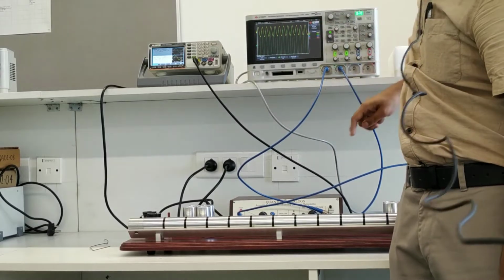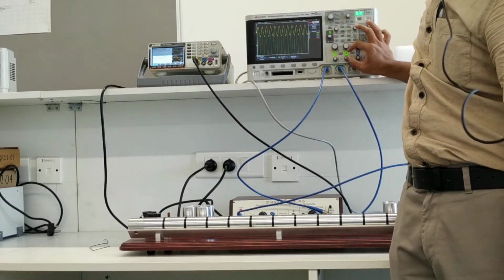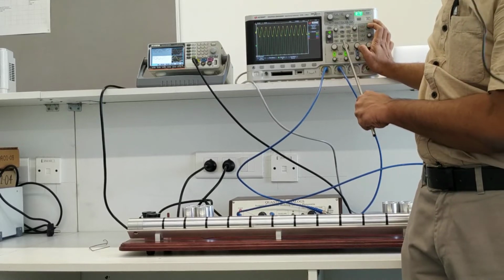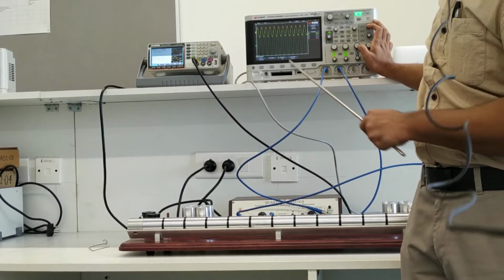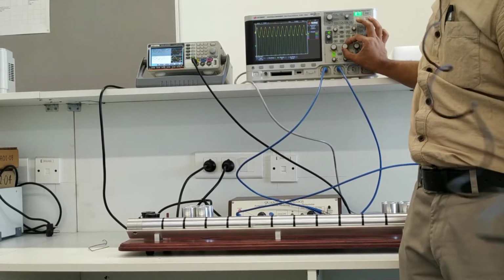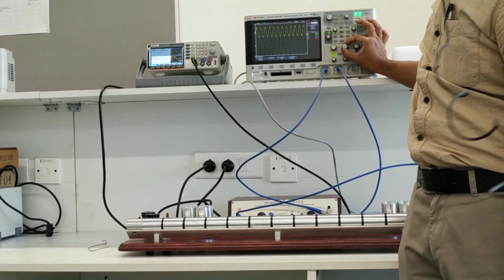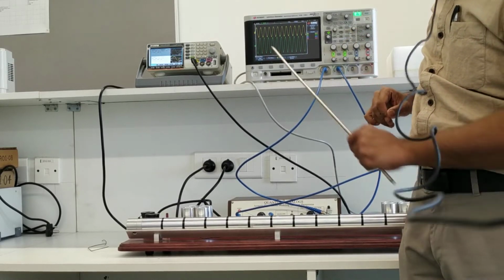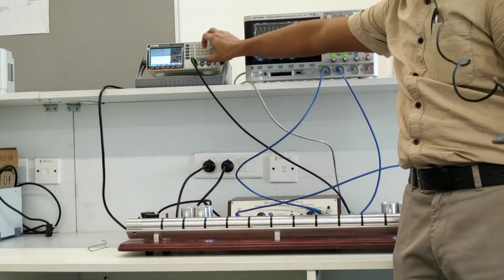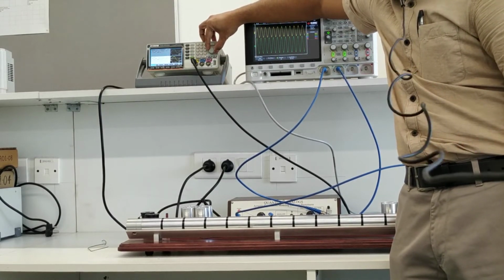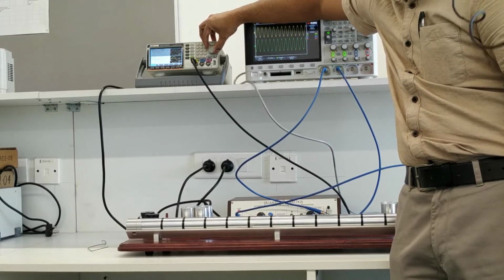What we can do, we can either change the attenuator or we can change the calibration of the scale from here as well. This knob for channel 2 gives you the voltage per division. So if I increase the voltage per division, the graph will become smaller. Let me do that. So I am increasing the voltage per division. Now it's inside the scale. So I will keep on increasing the frequency. Let's see what happens. Now you see, now it's decreasing.